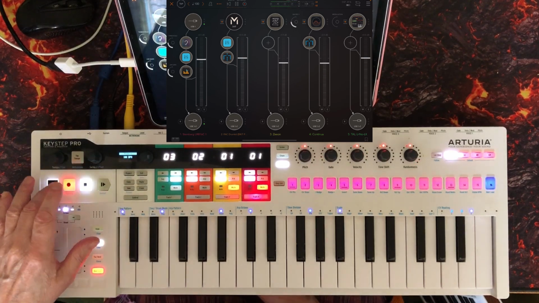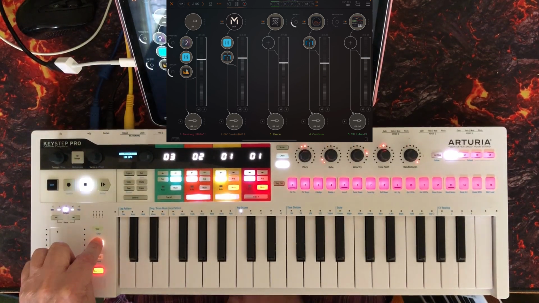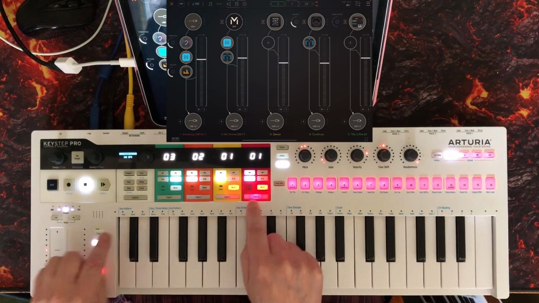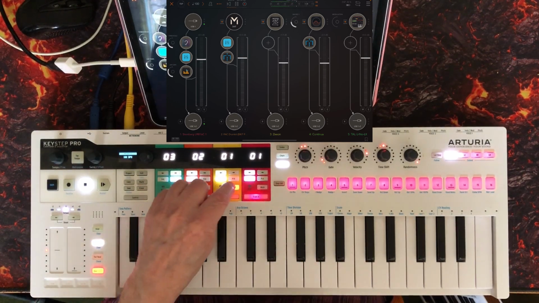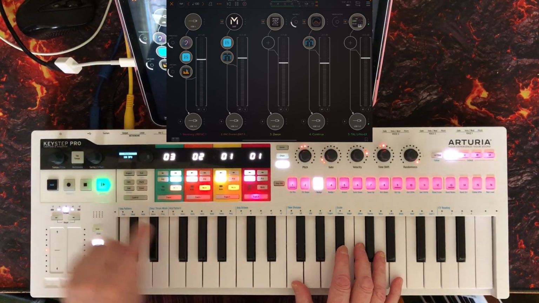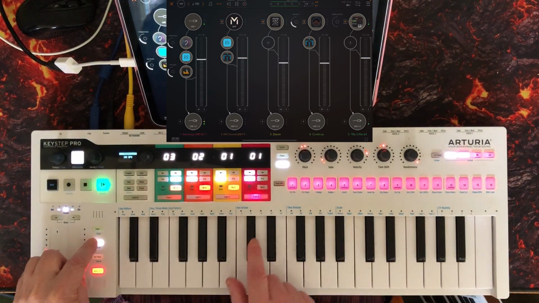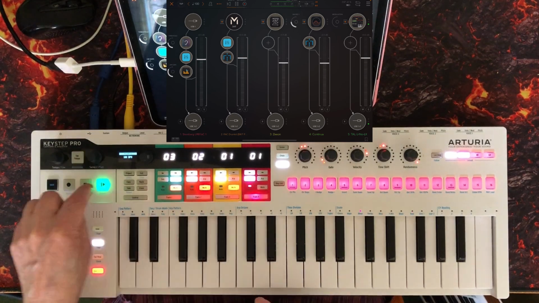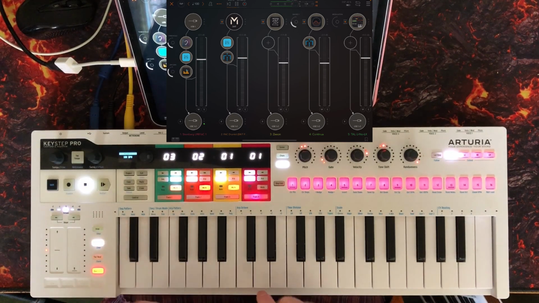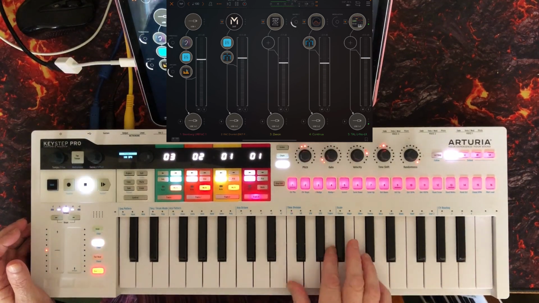Let me just clear these transpositions. Right, so if I want to transpose this track, let me just unmute this and mute all the other stuff. So if I want to mute the other things as well, you can now have fixed velocity, and also you can send program changes per pattern change. Again, that's not something I'd be that interested in doing.